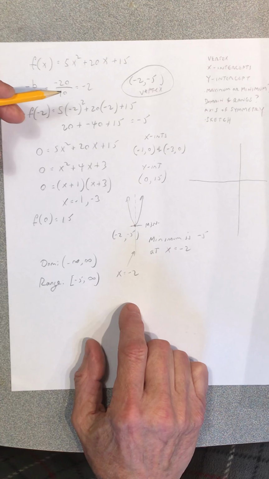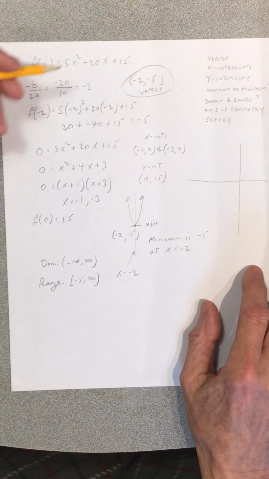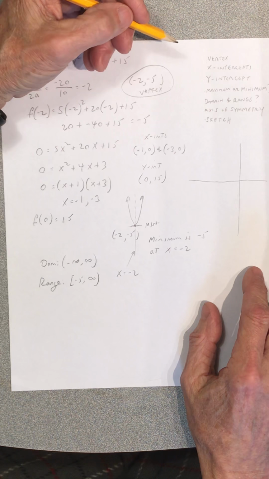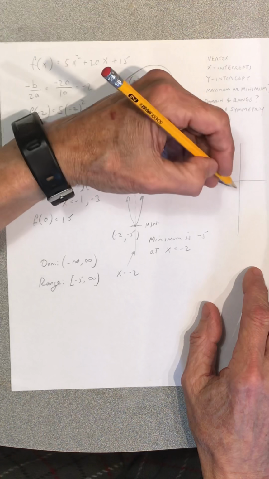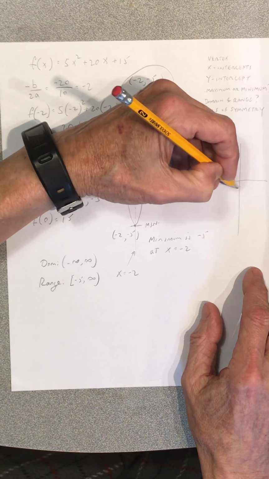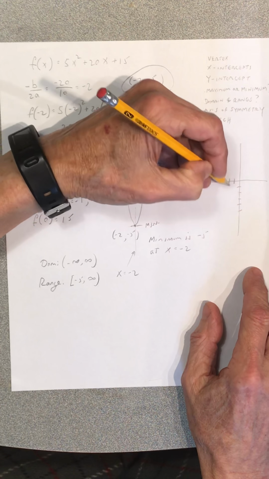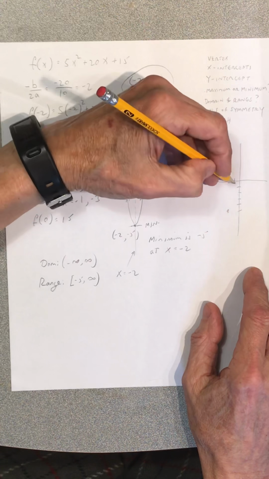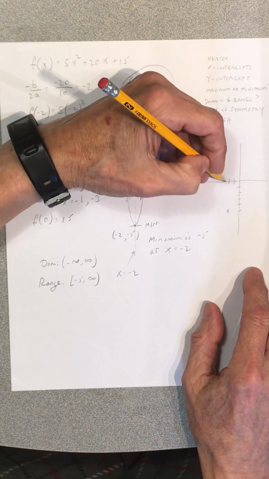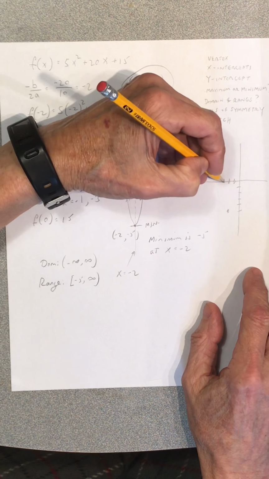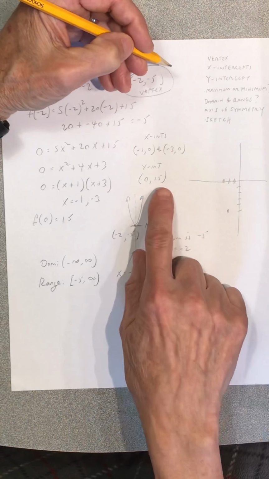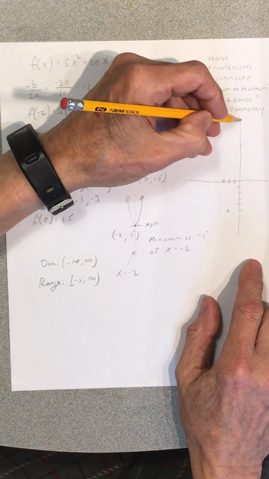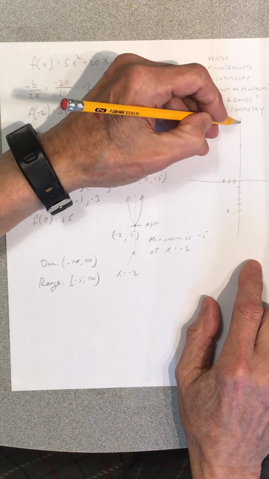And then for the sketch, let me do a better sketch over here. We had a vertex at negative 2, negative 5. We had x-intercepts at negative 1 and at negative 3, and a y-intercept at 0, 15, which would be way the heck up here somewhere.